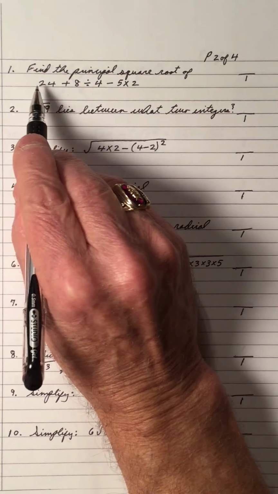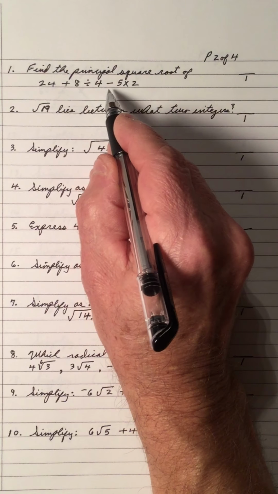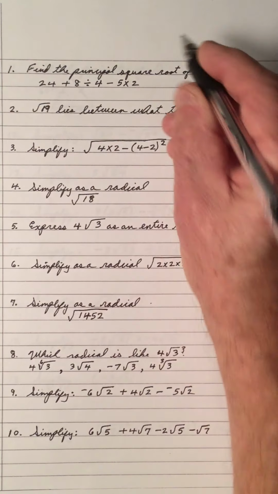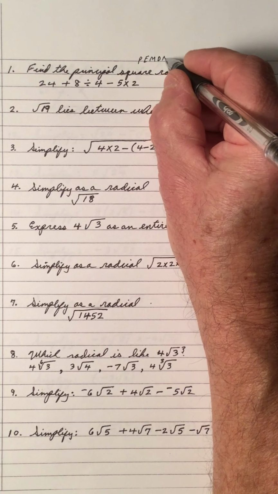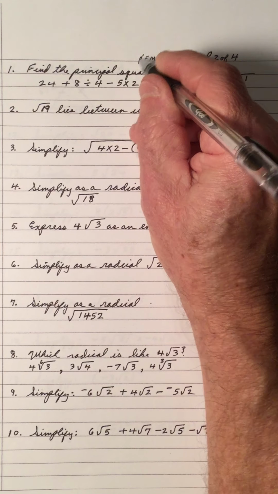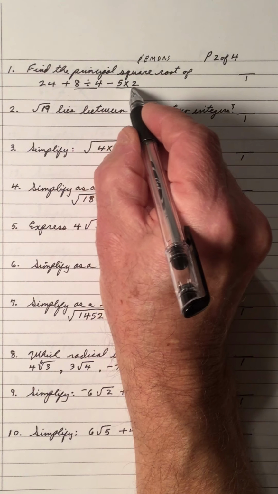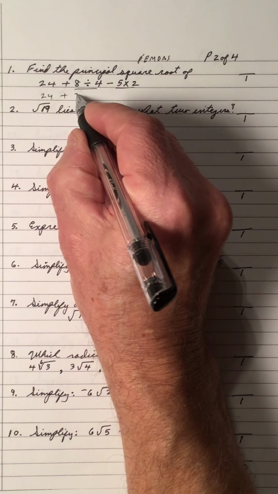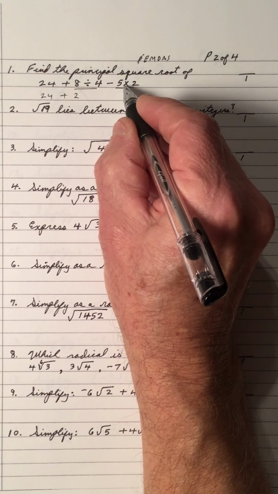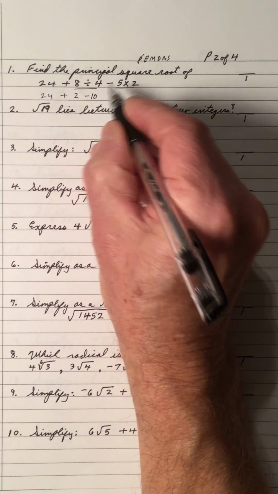Here we go. Number 1, find the principal square root of 24 plus 8 divided by 4, subtract 5 times 2. Well, what we're doing here is we're doing PEMDAS, and we have no brackets, we have no exponents, so we do multiplication and division, either or from left to right. So that's 8 divided by 4 is 2, and 5 times 2 is 10.